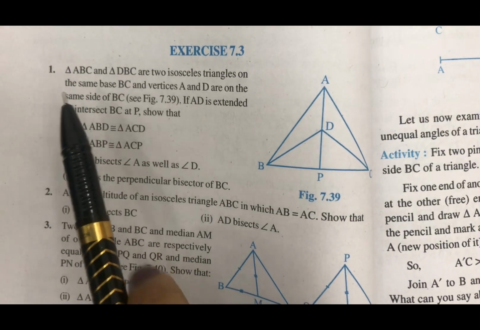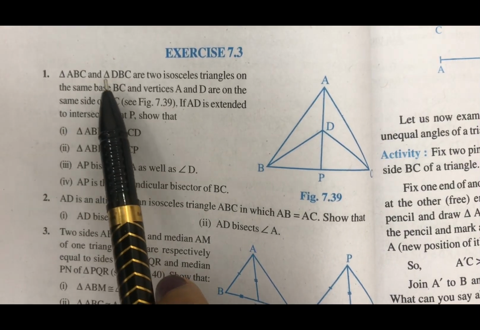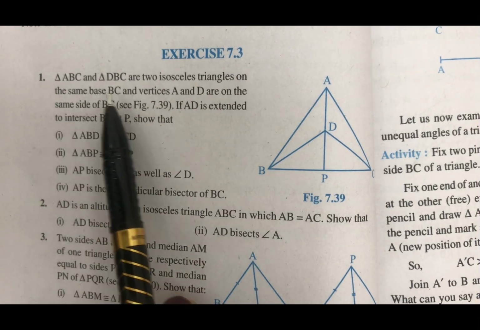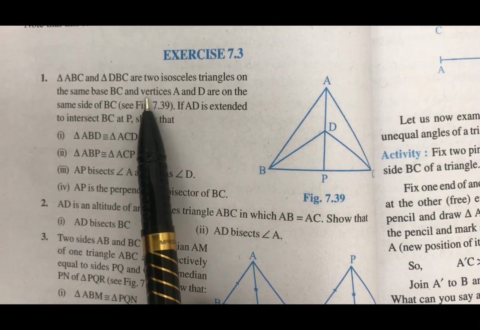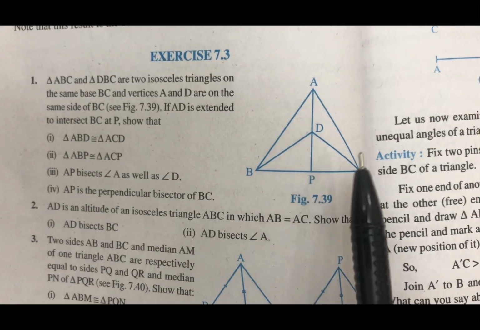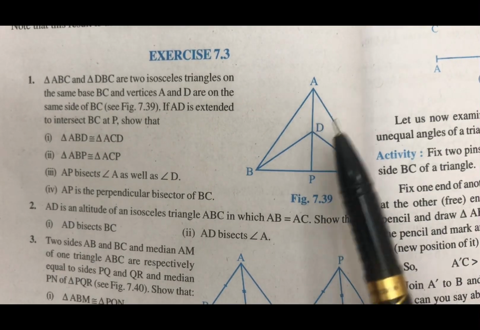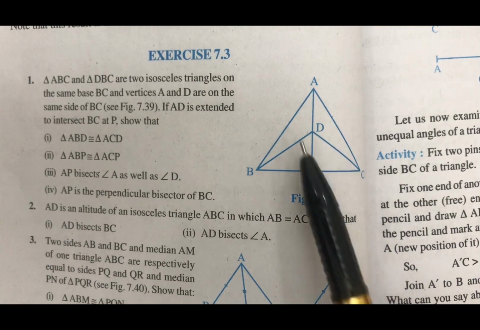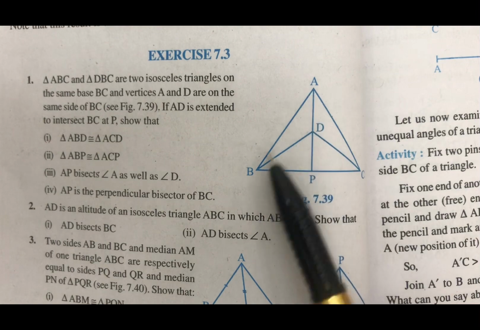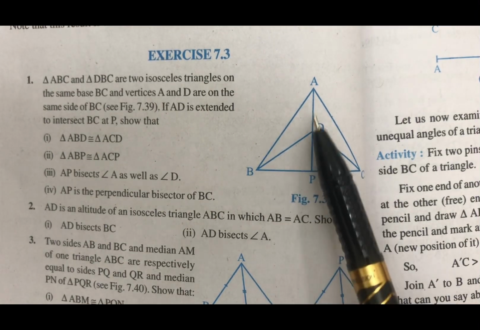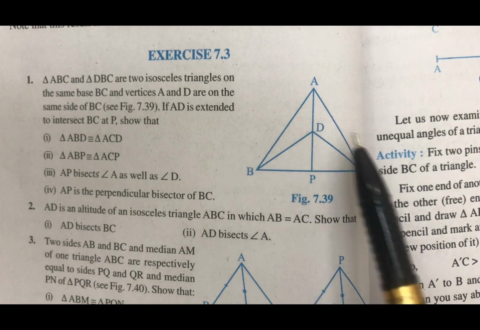Okay, so the first question is: triangle ABC and triangle DBC are two isosceles triangles on the same base BC, and vertices A and D are on the same side of BC. That is, triangle ABC and triangle DBC are isosceles triangles. So AB is equal to AC and DB is equal to DC. Also, the angles opposite the equal sides in an isosceles triangle are equal.